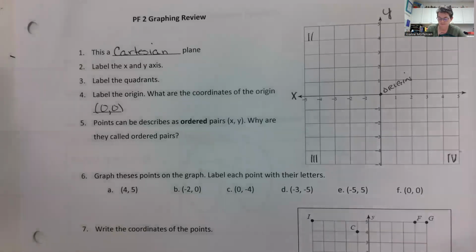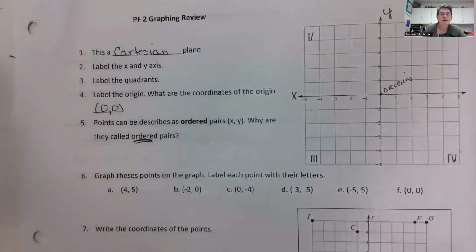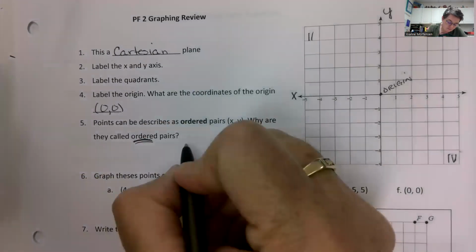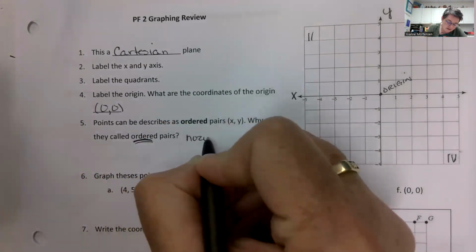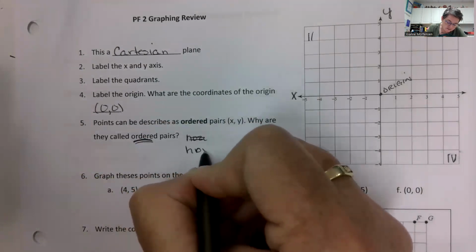So any points, such as the ones down here, can be described by a set of ordered pairs. Why are they called ordered? Because it's always the horizontal number first, then the vertical.